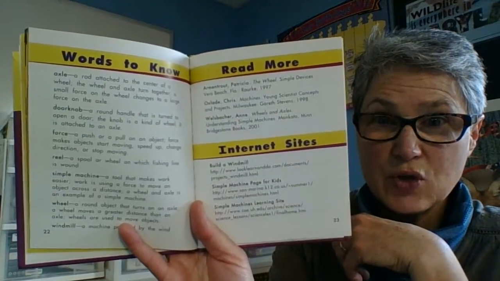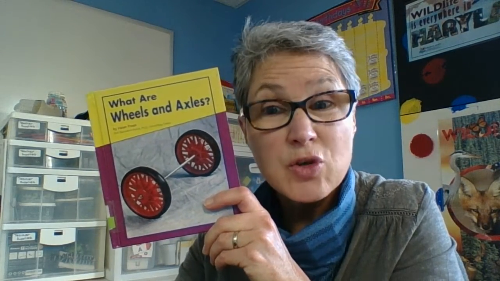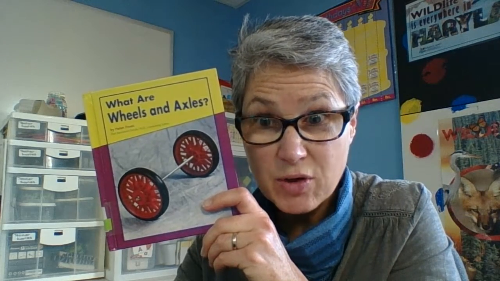Here's our words to know and our internet sites. So before you had to look for wheels and axles with your toys, now you're going to grow your mind and expand your ideas as you look for wheels and axles around your house. So scroll on down and see what your assignment is.